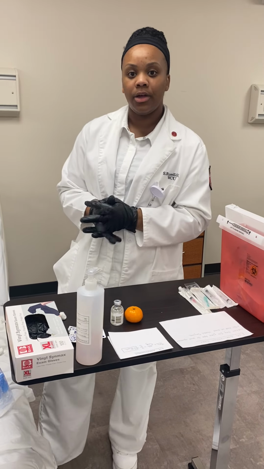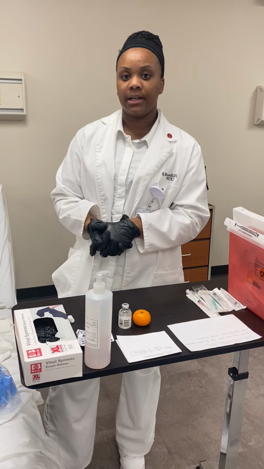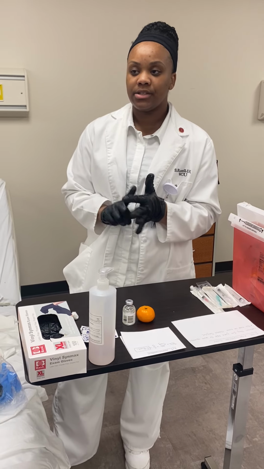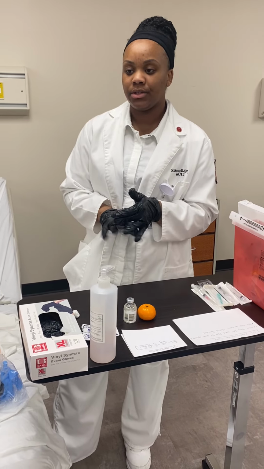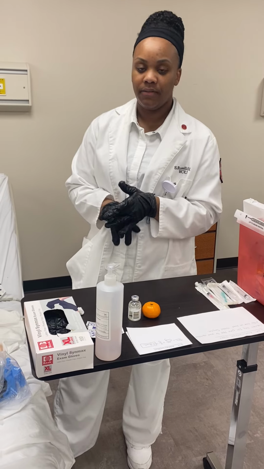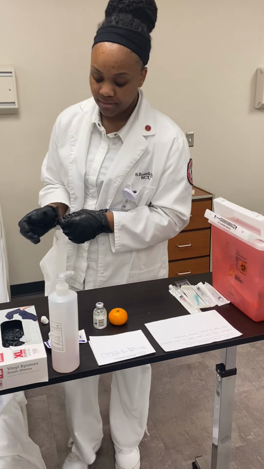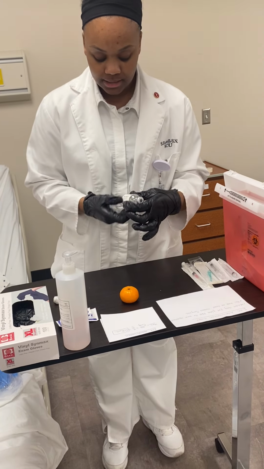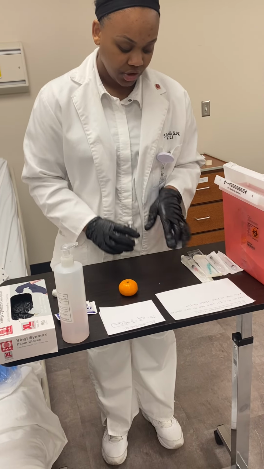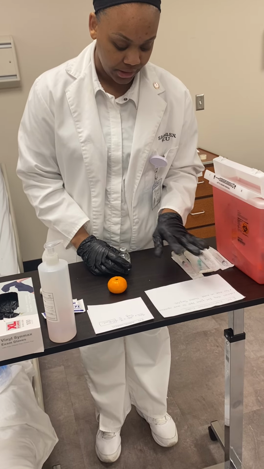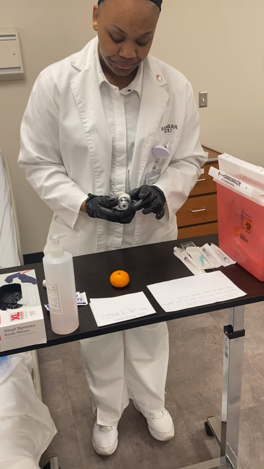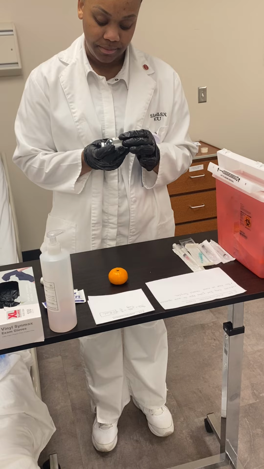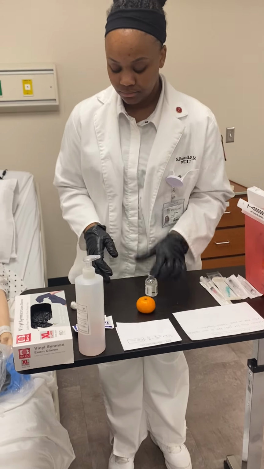And a few other IM sites that you can give medication in. There's deltoid IM, ventral gluteal, dorsal gluteal, vastus lateralis. So after I've done that, I'll have the medication pulled up here, and then I want to go ahead and just check it again against the MAR, making sure it's the correct medication amount. Then I'll check the expiration date, making sure that it hasn't expired.